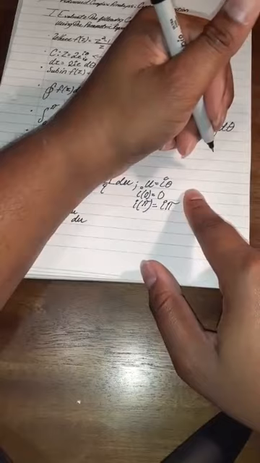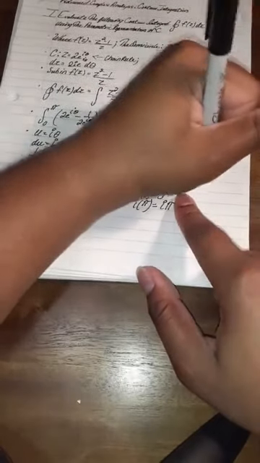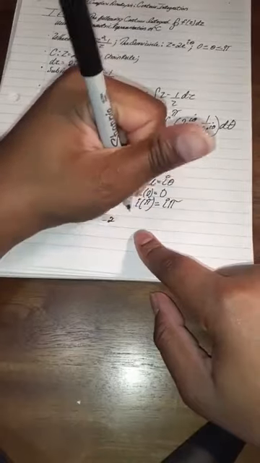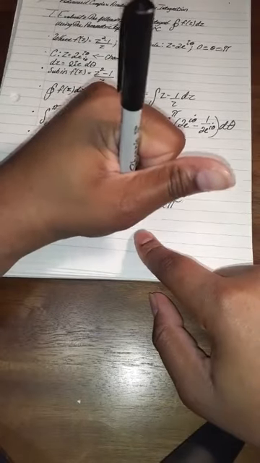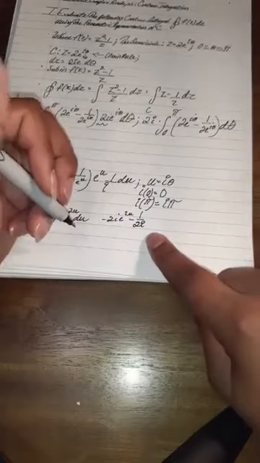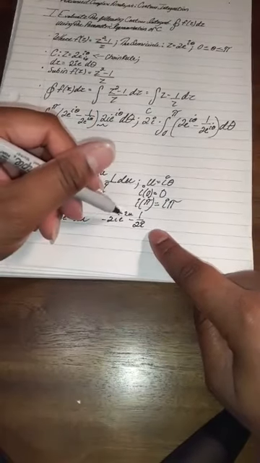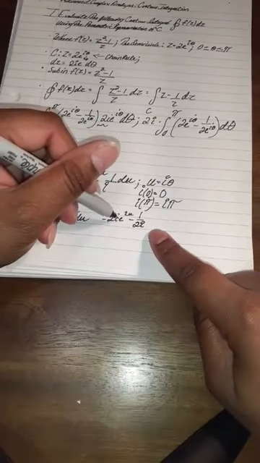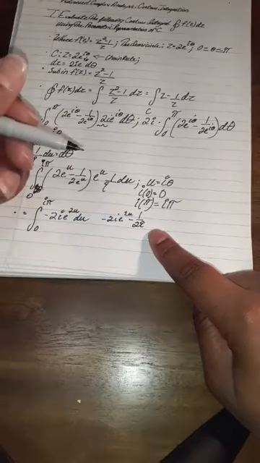I just did a little bit of reducing. So I guess I'll do it over here. We got negative 2i e raised to the 2u minus 1 over 2i, and we basically just end up doing some changing there. That's what happened.